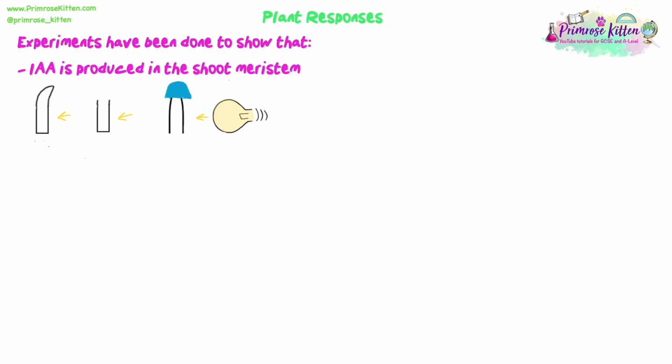Okay, so to explain some of the ways that auxin and IAA can work in shoots and how they cause this phototropic response, there have been experiments over many years that demonstrated the different conclusions that we now have about how IAA works. First of all, simple experiments showing that IAA is produced in the shoot meristem and is the reason that the shoots bend towards light.